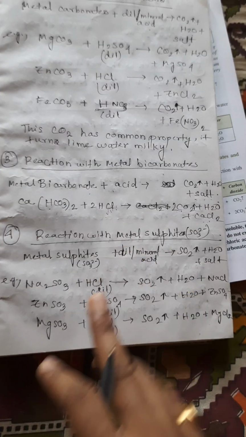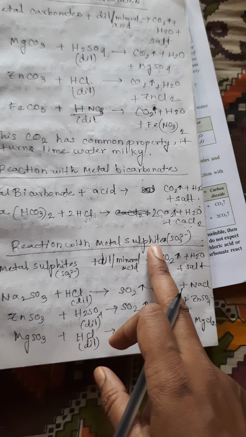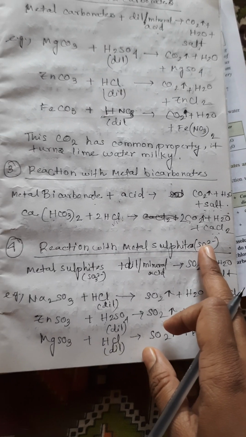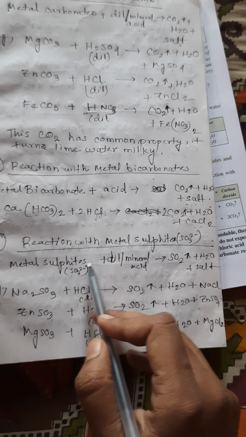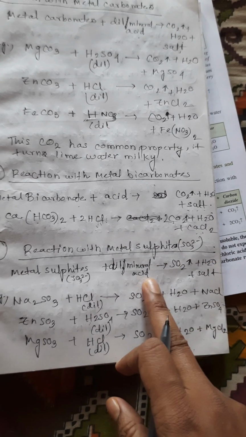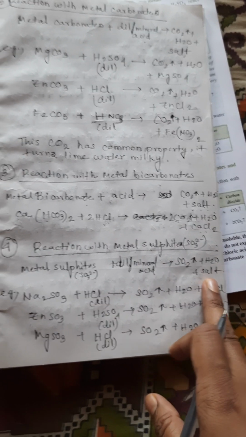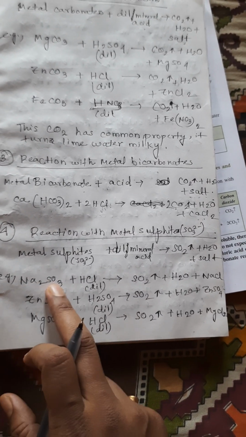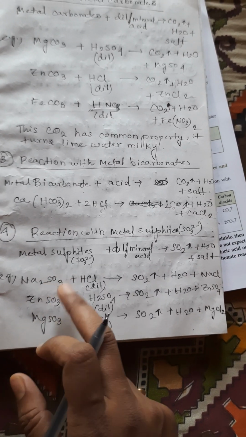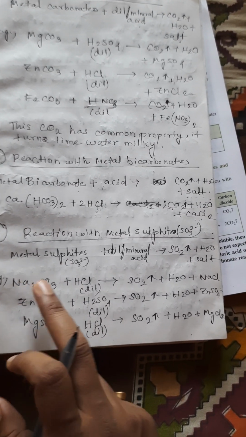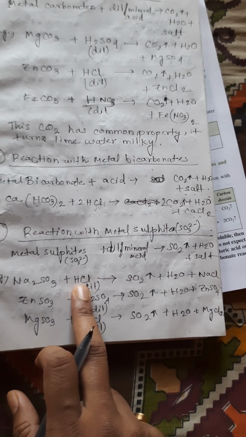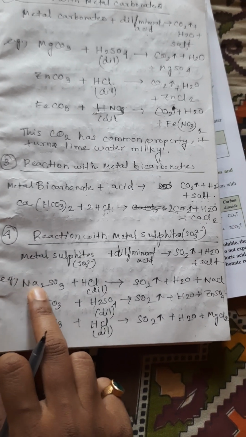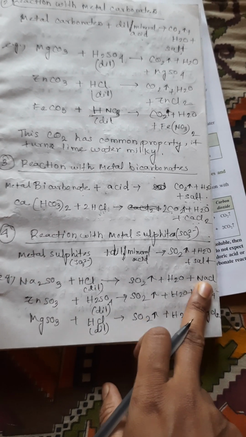Now the fourth reaction is reaction with metal sulfites. What is the formula of sulfite? SO3 2-. Metal sulfites, when they react with dilute mineral acid, produce sulfur dioxide gas, water and salt. Some examples: sodium sulfite, SO3 2-. When sodium sulfite reacts with dilute hydrochloric acid, it produces sulfur dioxide gas, water, as well as the salt. Which salt? Sodium chloride, because here we have taken sodium metal.